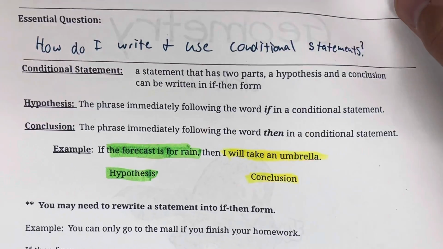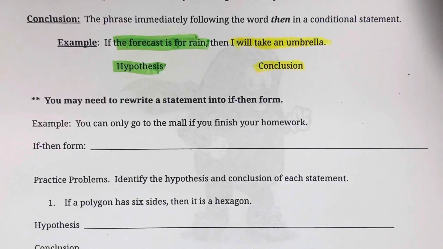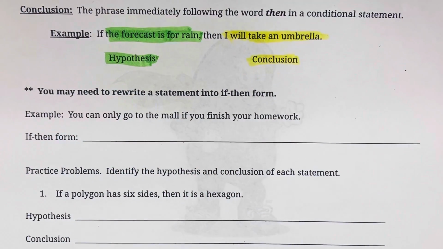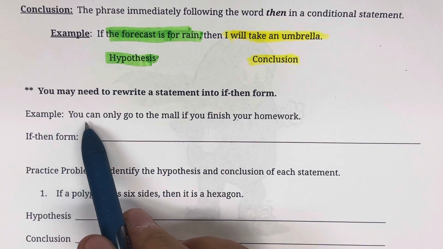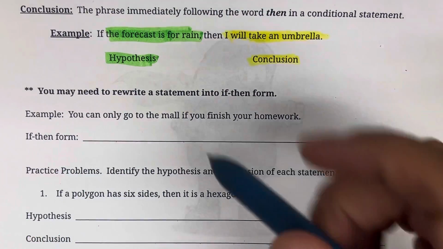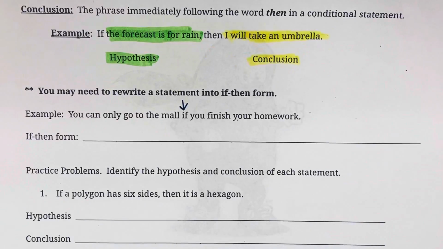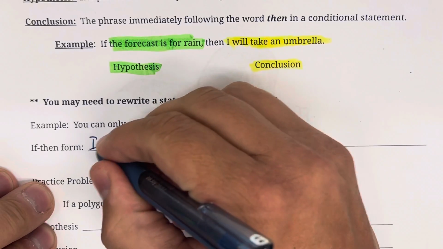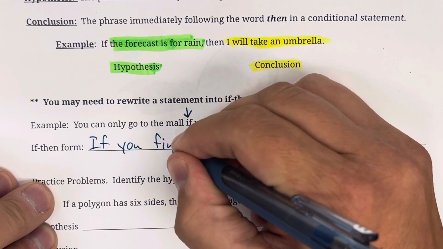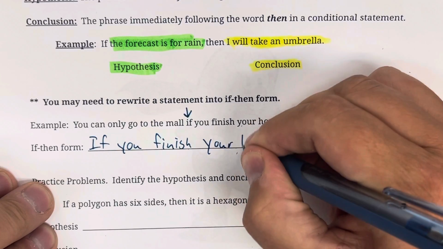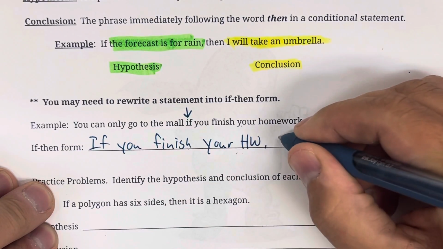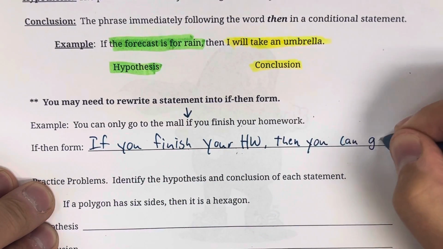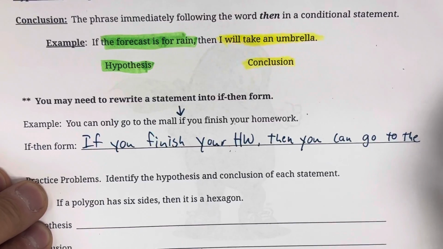Not all statements are going to come in if-then form. So if you have to change it to if-then form, that's the way we're going to phrase all of these statements as an if-then. You have to identify which part is the hypothesis. So notice this says you can only go to the mall if you finish your homework. So here's that keyword if. That tells me that is the hypothesis. So for me to put this into if-then form, I would have to say if you finish your homework, I'm abbreviating homework HW, comma, then you can go to the mall.